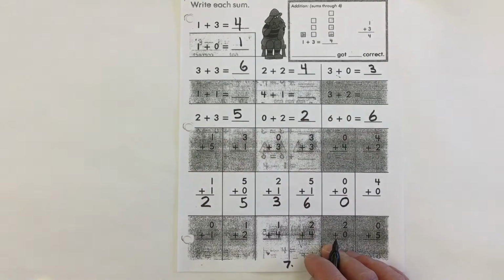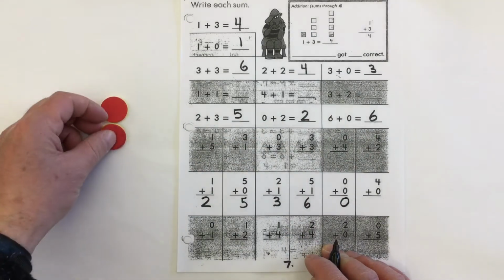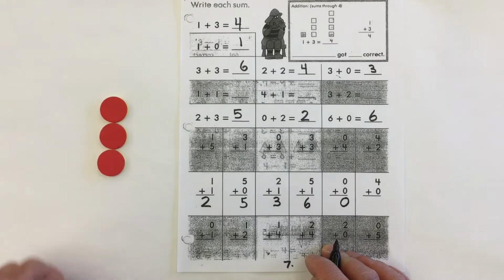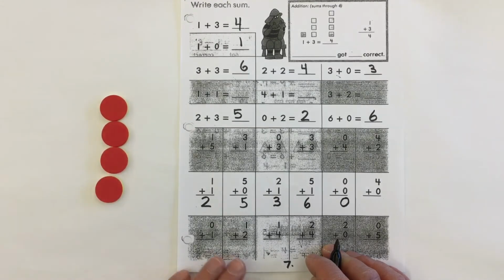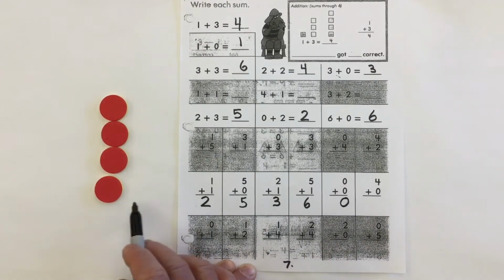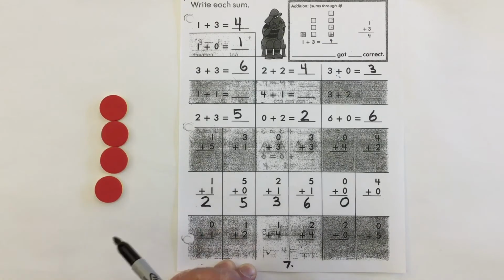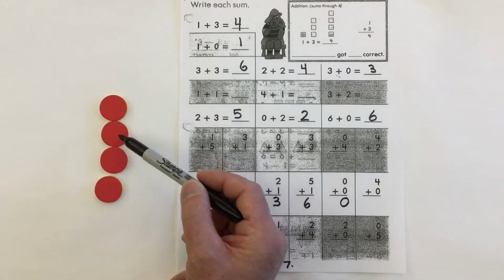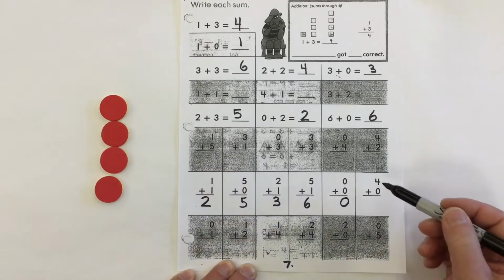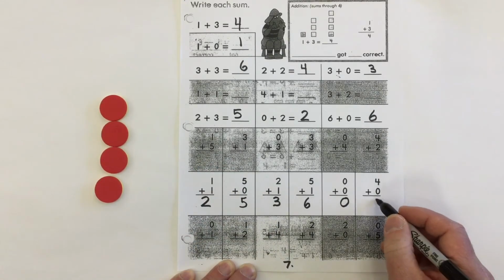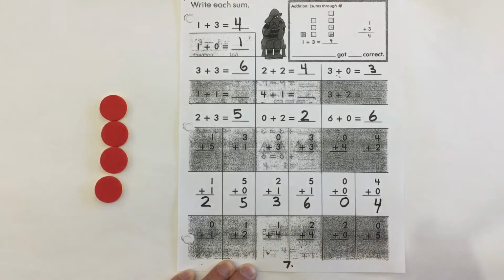Next question, and our last one for this page, says 4 plus 0. So 1, 2, 3, 4 counters, plus 0 counters. So let's add all of our counters up. We got 1, 2, 3, 4. So 4 plus 0 is going to be 4.